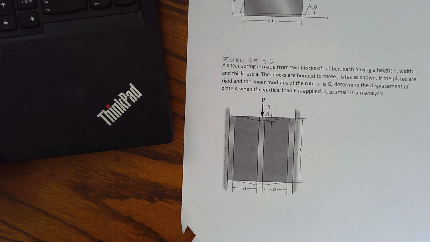So we have a shear spring. It's made from 2 blocks of rubber, each having a height h, a width b, and a thickness a. The blocks are bonded to 3 plates as shown. If the plates are rigid and the shear modulus of the rubber is G, determine the displacement of plate A when the vertical load P is applied. Use small strain analysis.